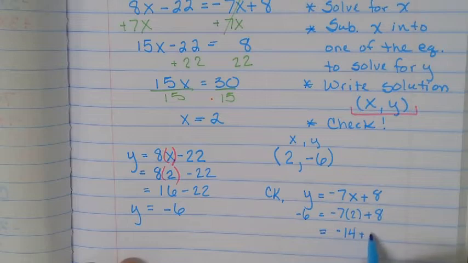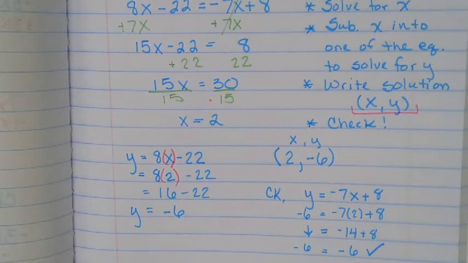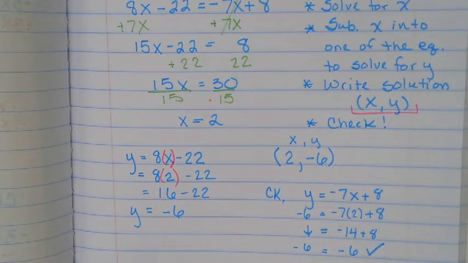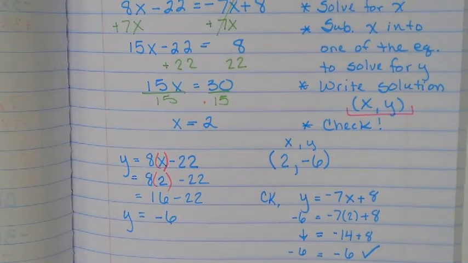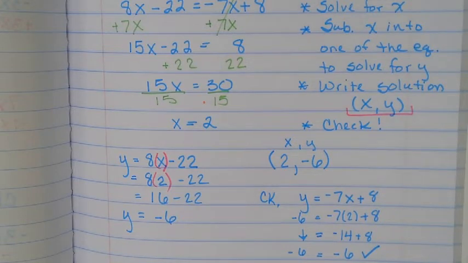So negative 14 plus 8. It is. So it does check. So we're pretty much graphing without the graphing part. We're getting the solution without graphing. That's cool. So they found a way to do that.